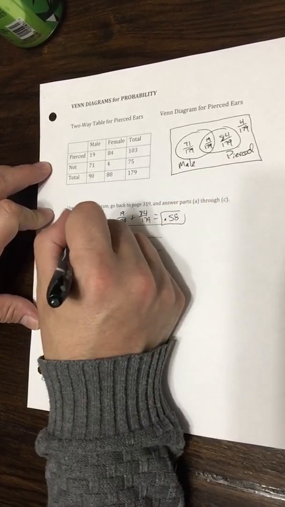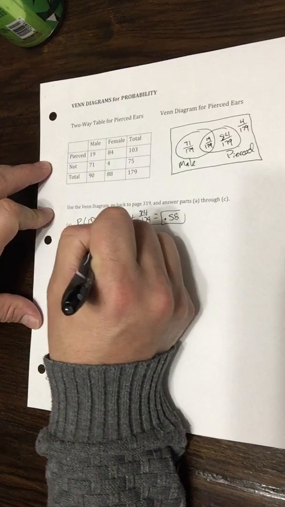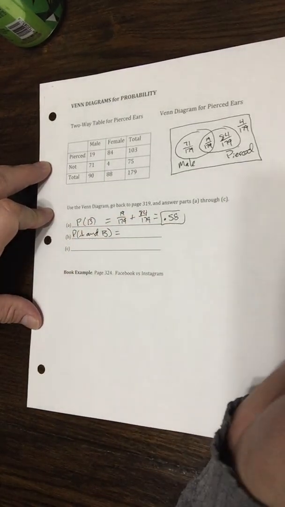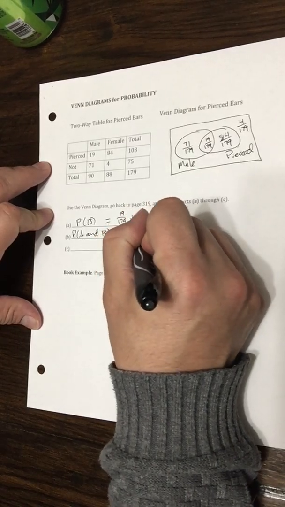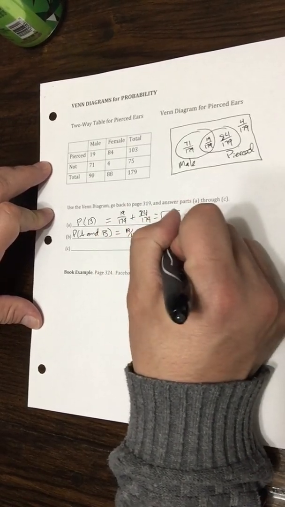Part B was what's the probability of A and B? What's the probability that you find somebody who is male and has pierced ears? That's just right in the middle there. That's 19 out of 179, and so that's 0.11.